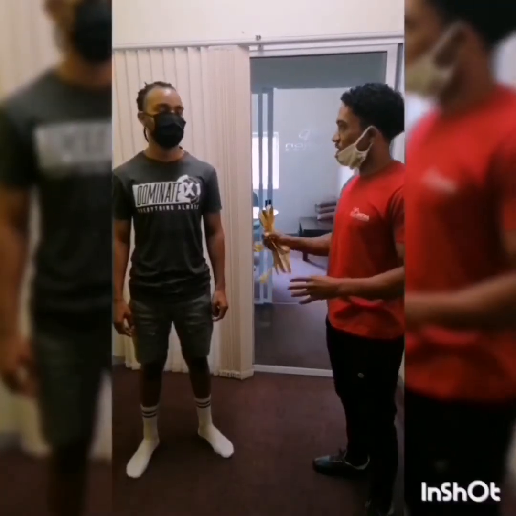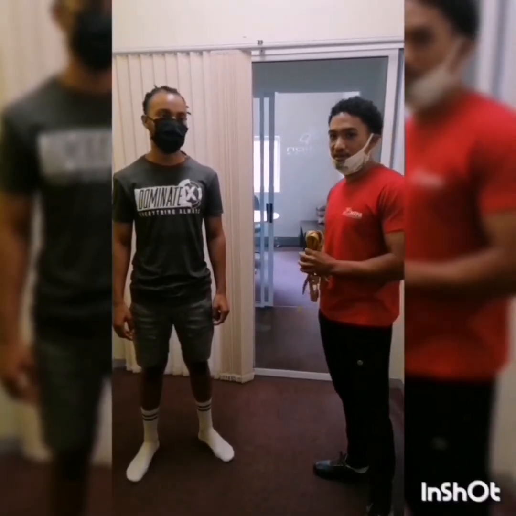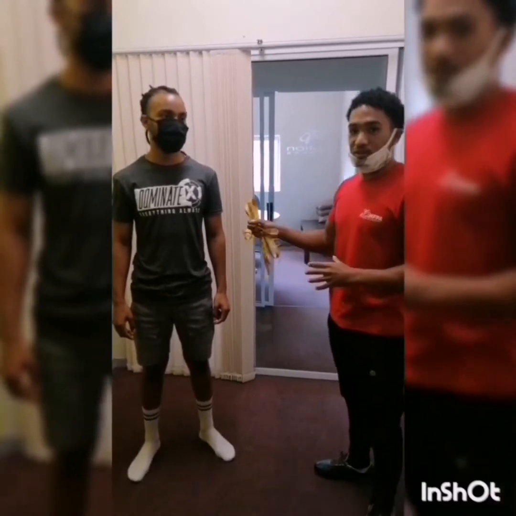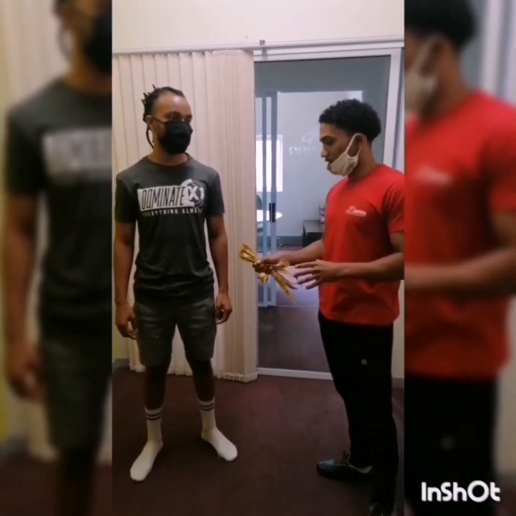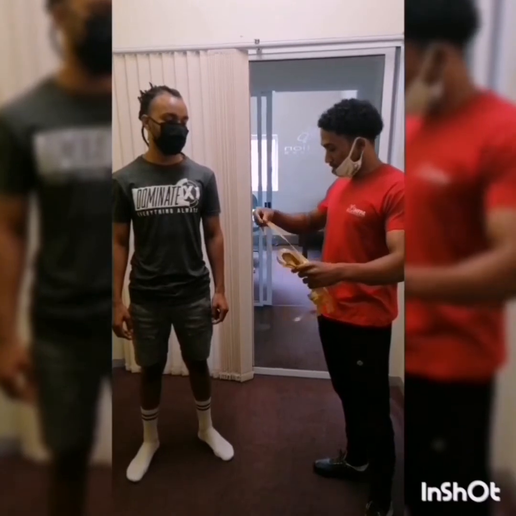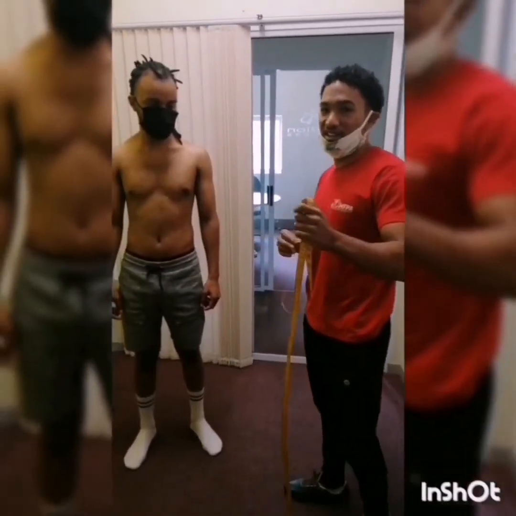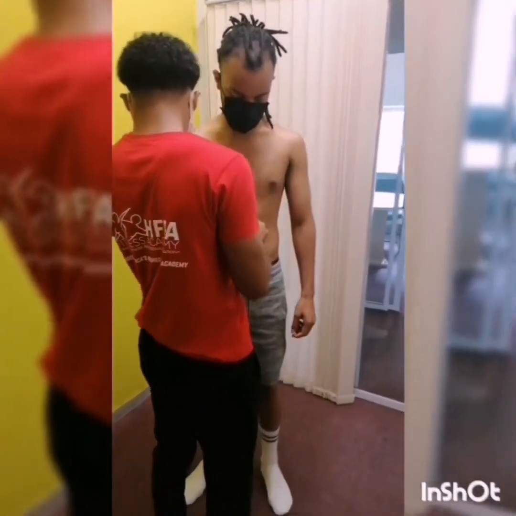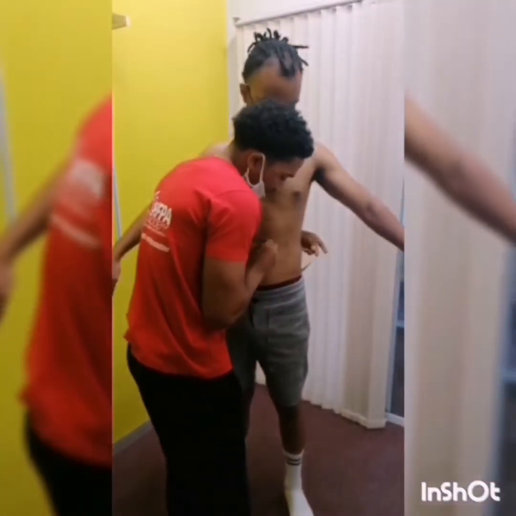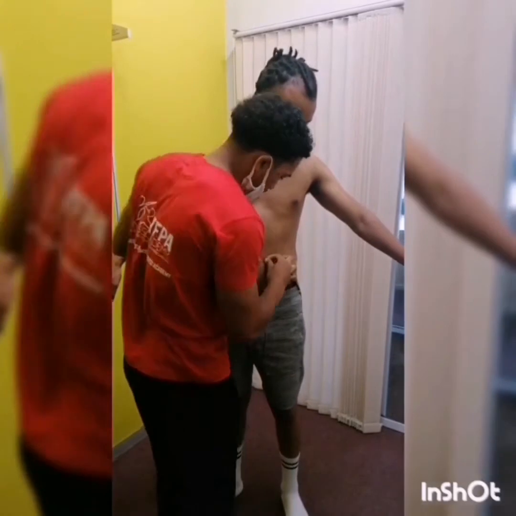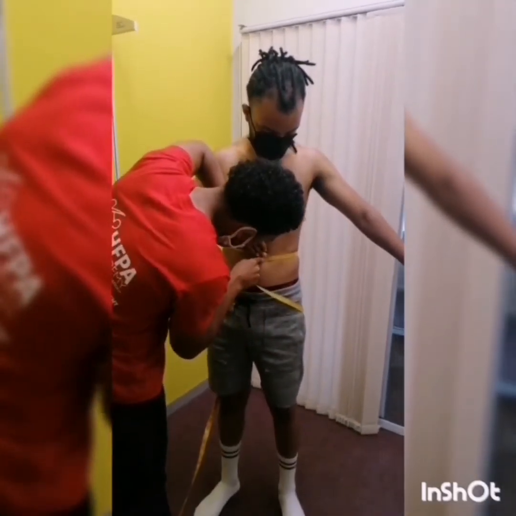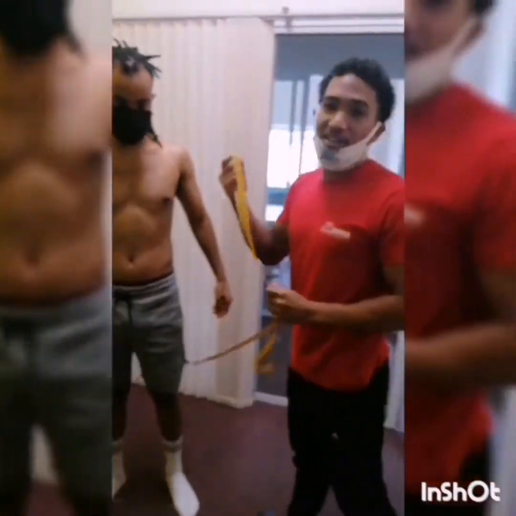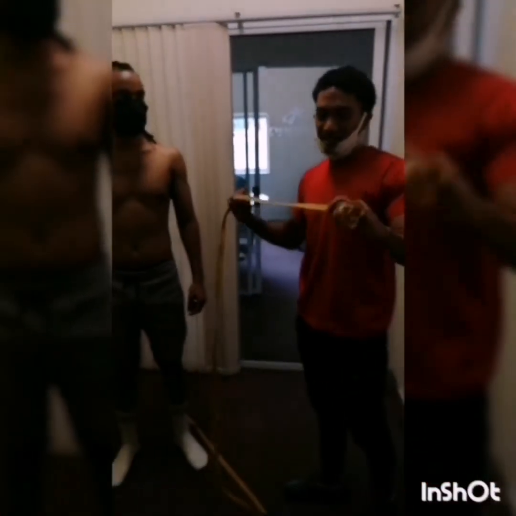So next we're going to measure the client's waist to hip ratio. First I'm going to take his waist, and then I'm going to take his hip measurements. Now I'm going to take client's waist. So the client's waist measurement is 76 centimeters.